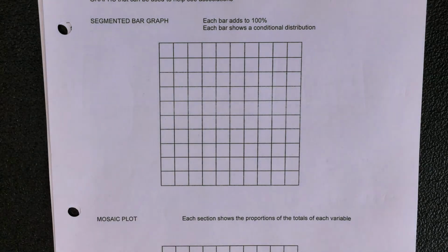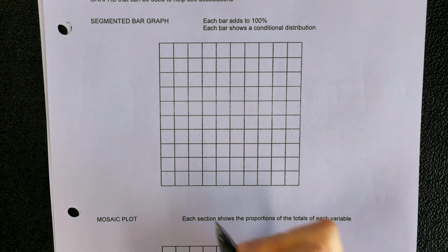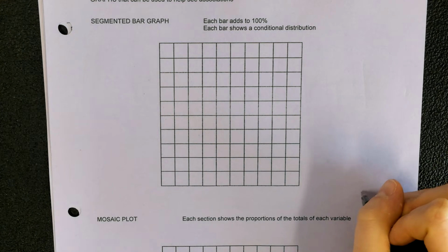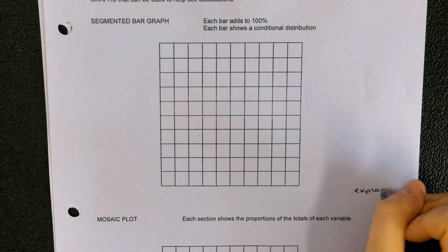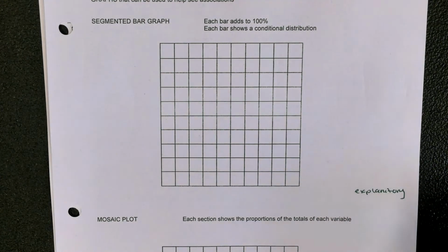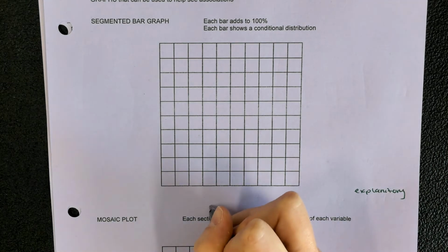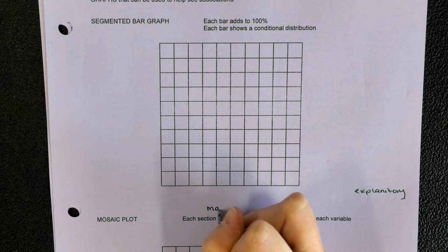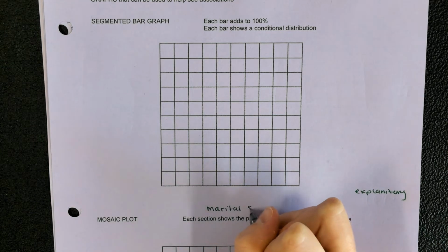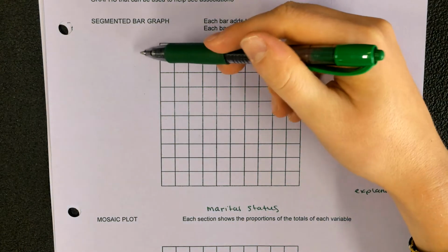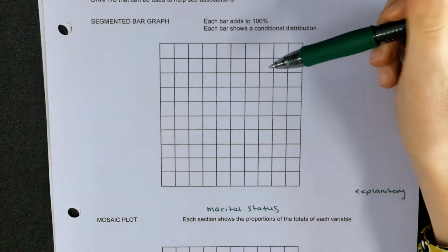So check this out. We are going to come here. Just start with me for a second. We're going to put our marital status on the bottom. Our explanatory variables are, remember, always kind of go on our x-axis down here. And so we're trying to see if your marital status explains or predicts the type of car you use. Okay, and so the types of cars are kind of what we're going to fill in on here.